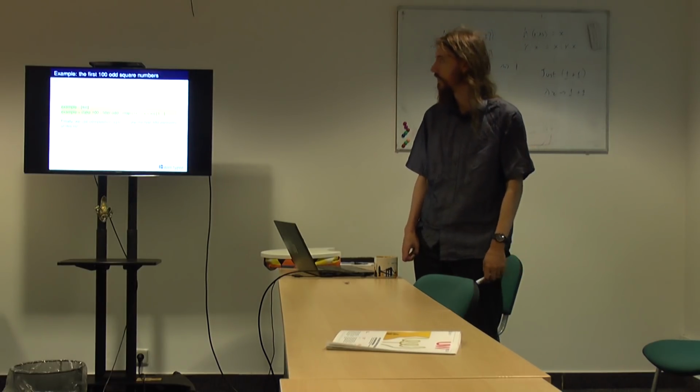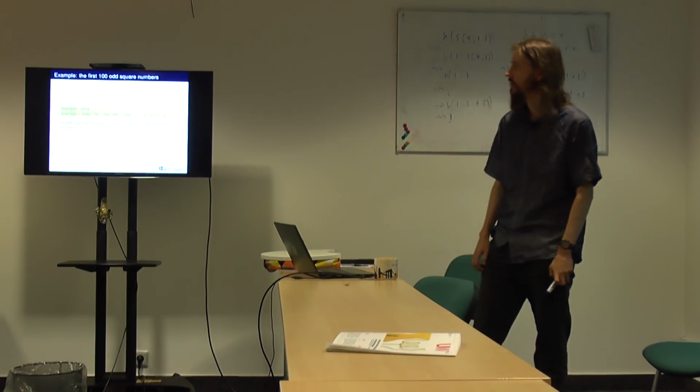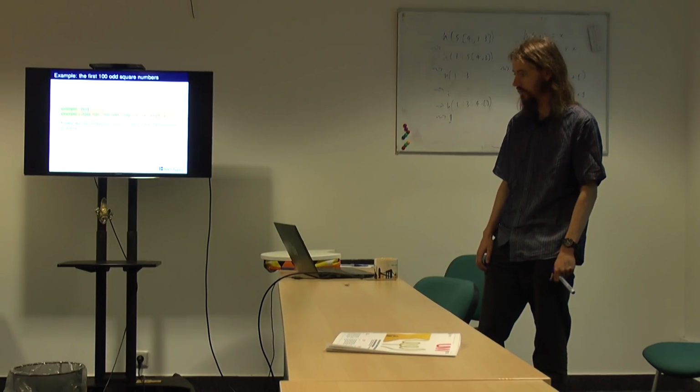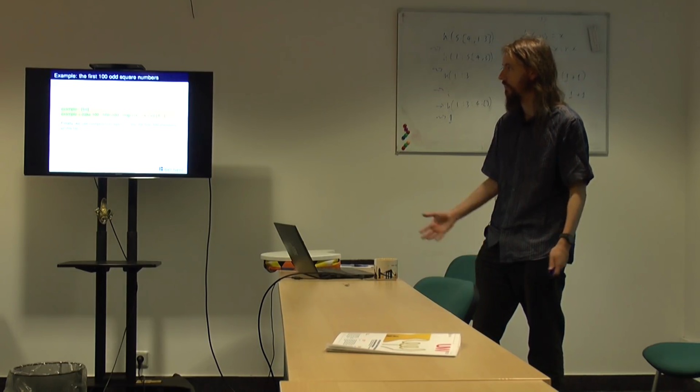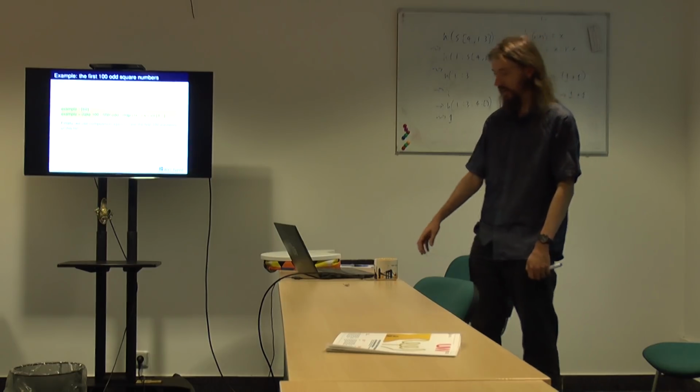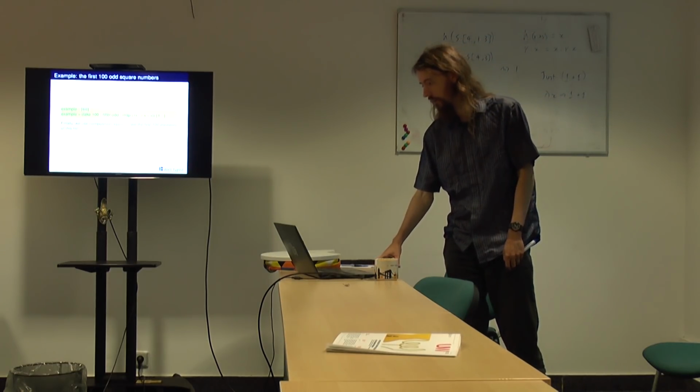It means that we only evaluate as far as is necessary to compute the answer. So we can evaluate this to normal form under a lazy evaluation model, and it will terminate, whereas the same thing under a strict or eager evaluation model would not terminate.